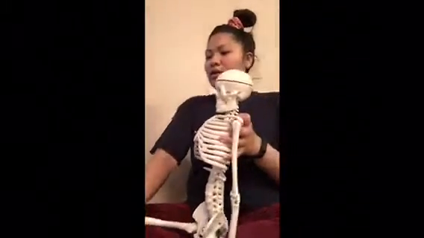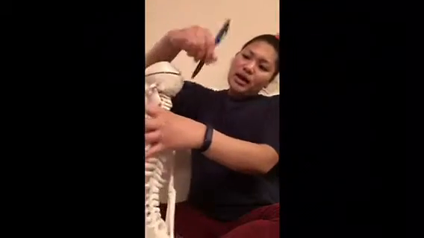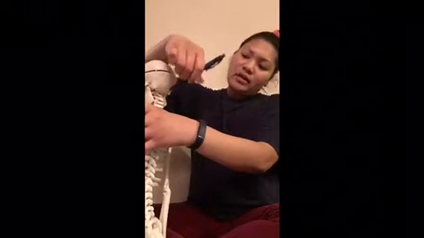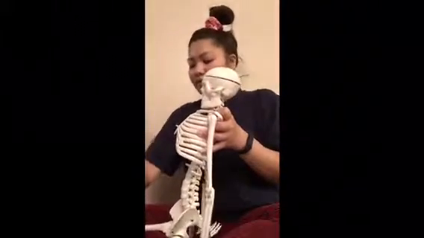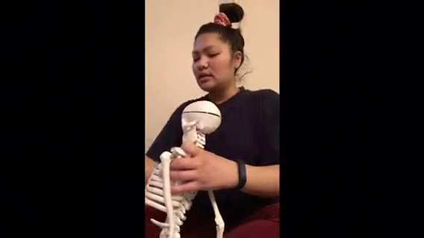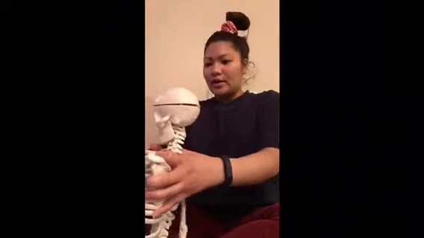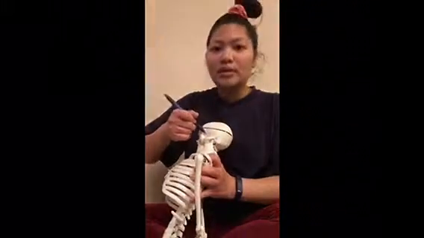And the external occipital protuberance. This is right here, that little ridge right there. This is a site for muscle attachment. So that's what it does. And the temporal area, your temples, right here. Right here is your temporal area.